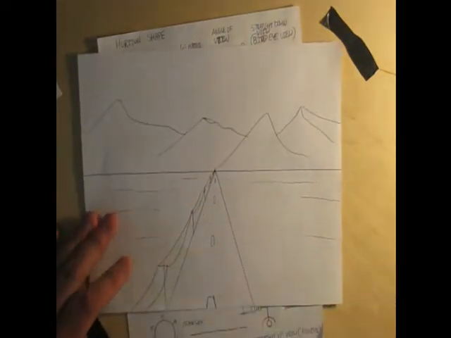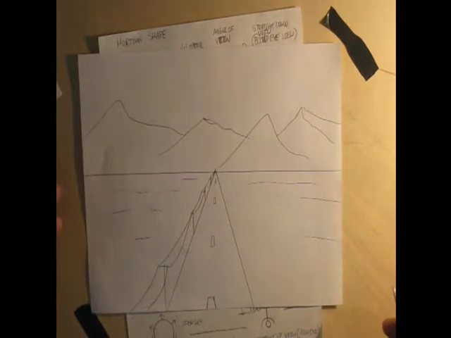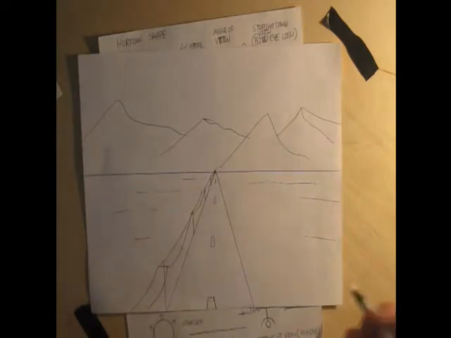It creates that depth effect, which you can use for anything. You can use that for the panels on a spaceship. You can use that for railings or whatever you want. Telephone lines work really well.